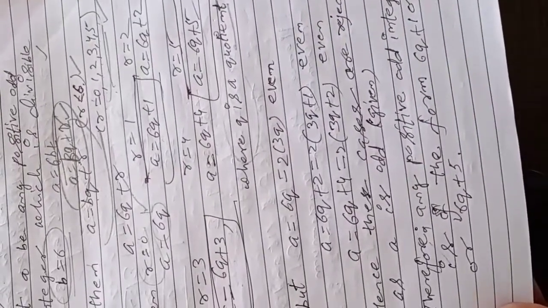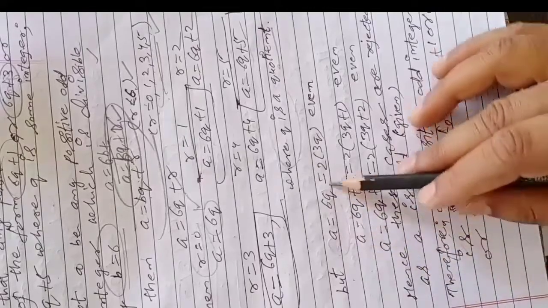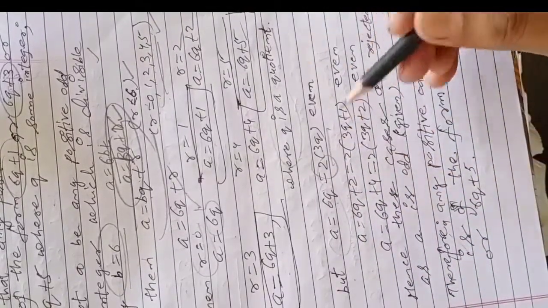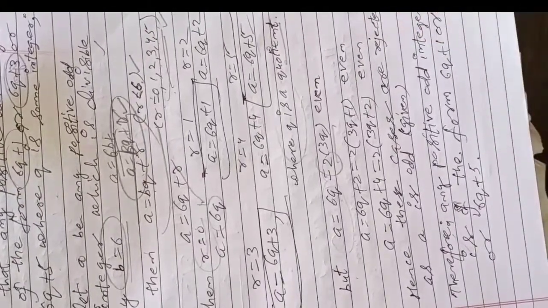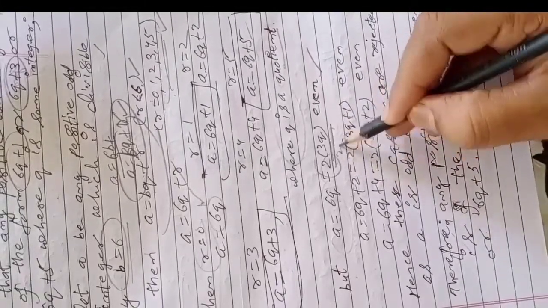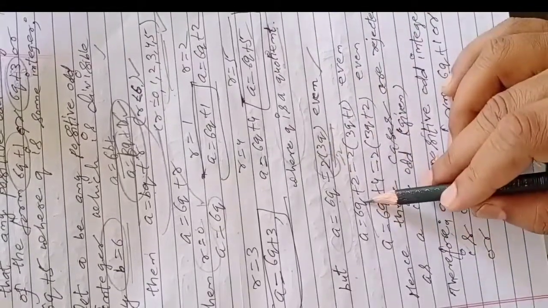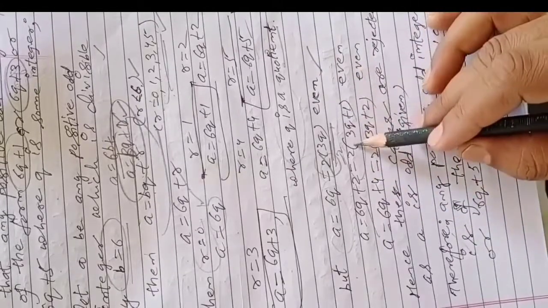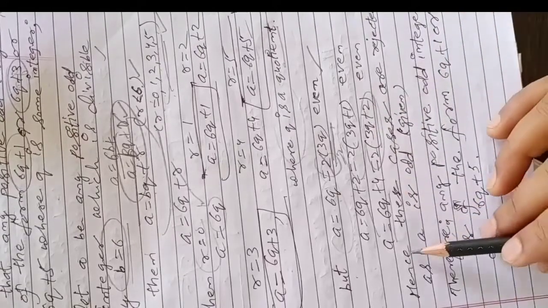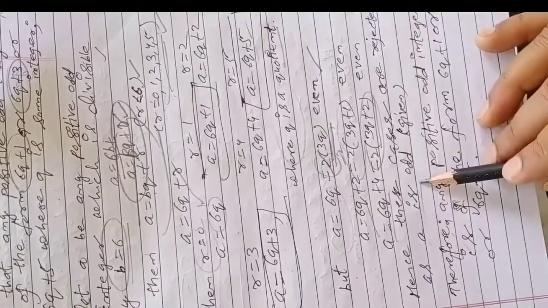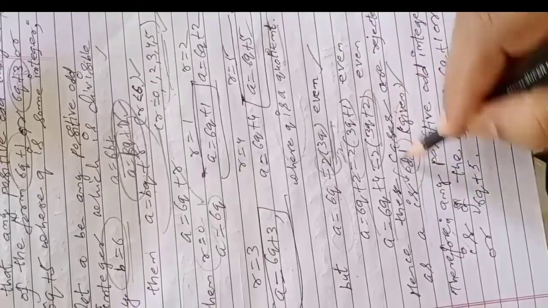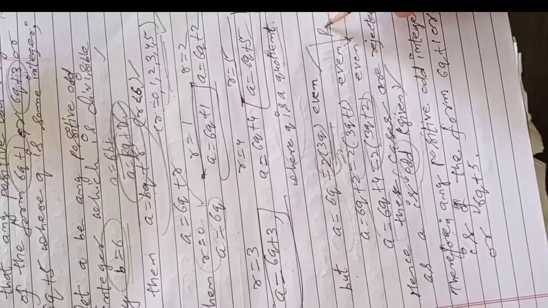It may be any number, but we can observe here that in a is equal to 6q, we can take 2 common. In any number in which 2 is coming common, that will be an even number. So it is an even number, because it will be cancelled out by 2 easily. 6q plus 2 is also an even number, because 2 is coming common. 6q plus 4 is also an even number, because 2 is coming common. Hence these cases are rejected. A is an odd integer, because we have to prove that it is an odd integer, but these are even, so that's why they are rejected.